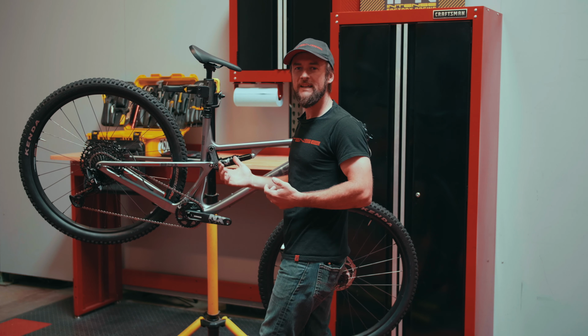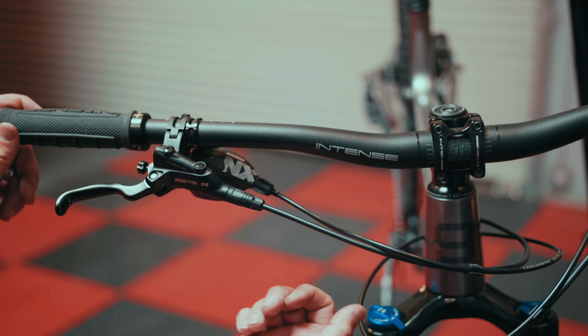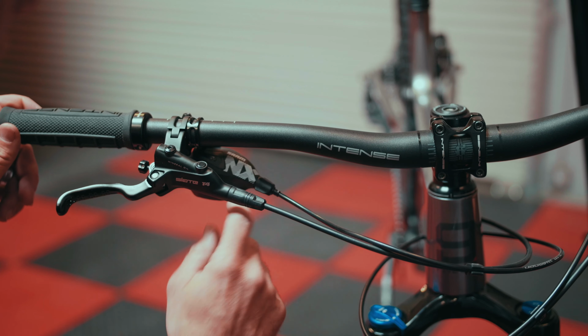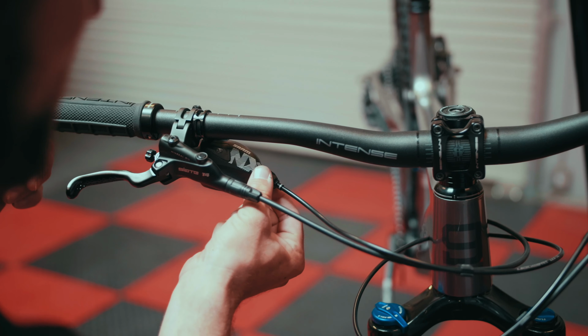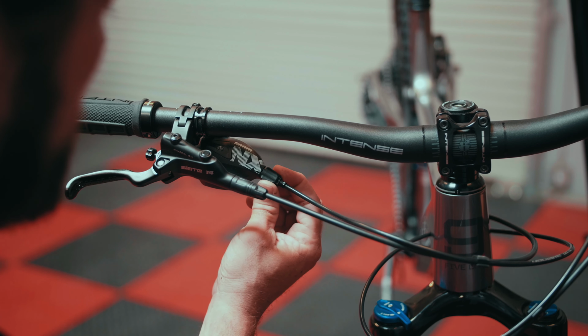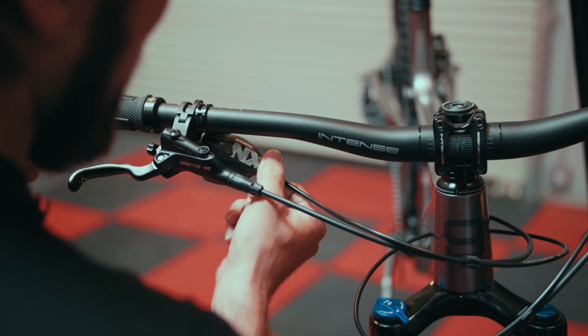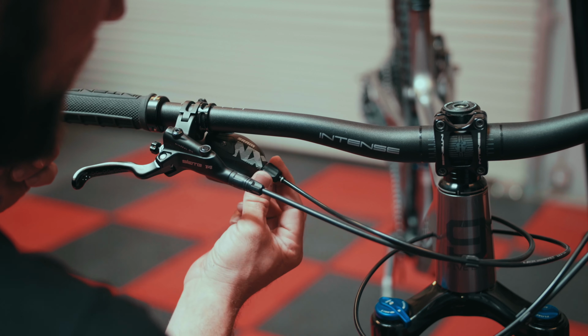On this drive system, we're using the SRAM NX 12-speed drive system, and this is going to be adjusted through our barrel adjuster here. So let's talk about how this is going to adjust our cable tension. We have our dial here. We're going to simply roll it towards us, and as we roll this adjuster towards us, that is pushing our adjuster out, which is effectively increasing our cable tension. As we roll this adjuster away from us, this is effectively reducing our cable tension.